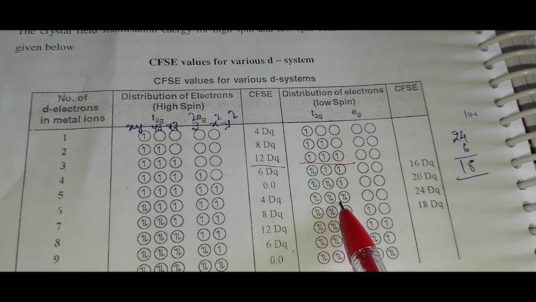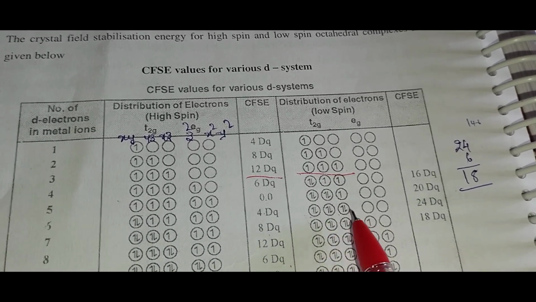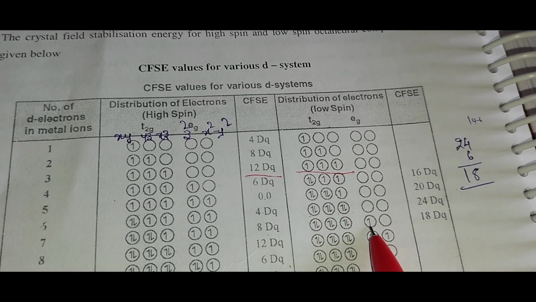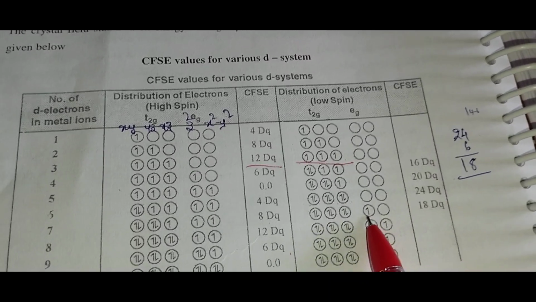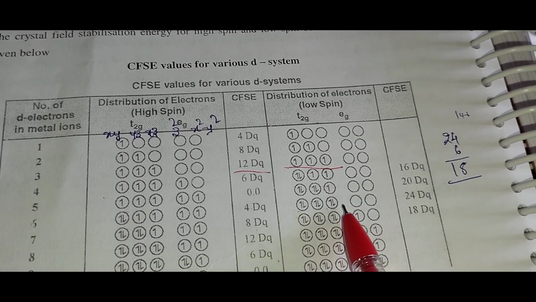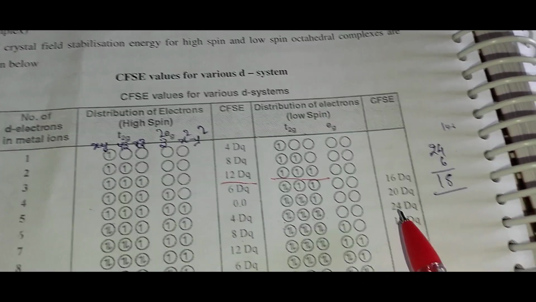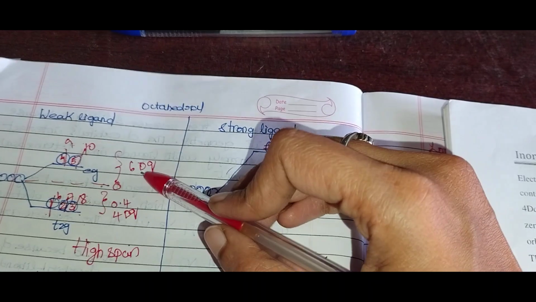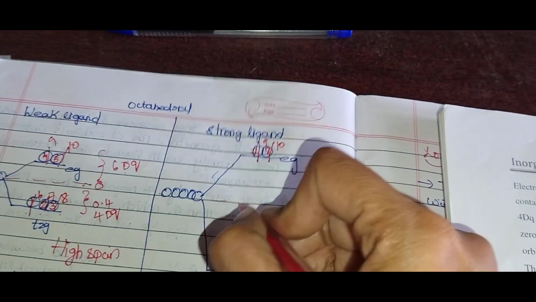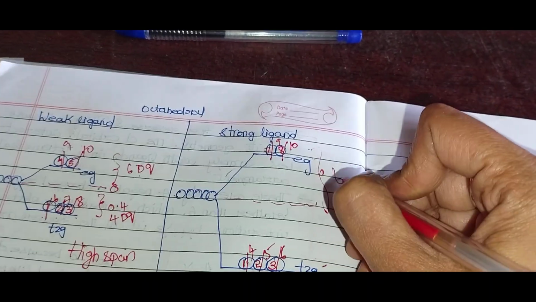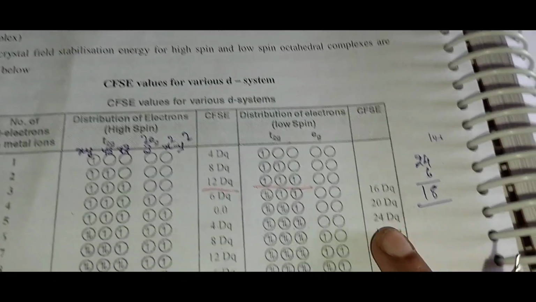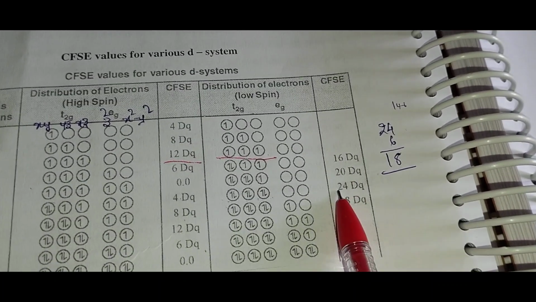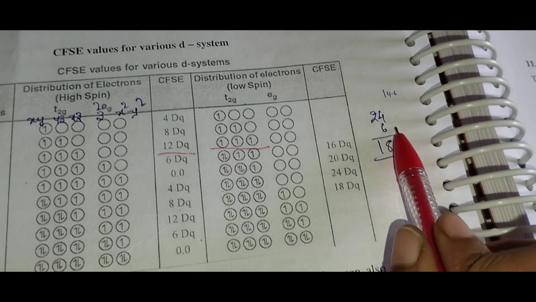So here it is completely paired. Then it will go to the next higher energy. Here the filling started. Pairing is already over, it is 24. Again, when it comes to here, as I already told, in the upper energy it is 6 dq. So here also, when the barycenter is there, it is 6 dq. So remove 6 dq energy from this 24. So 24 minus 6 is 18.